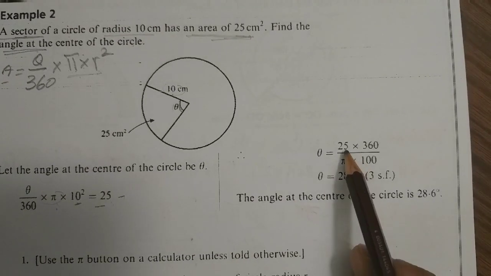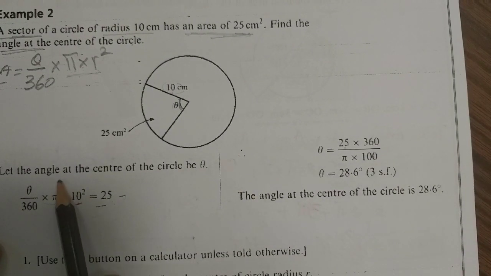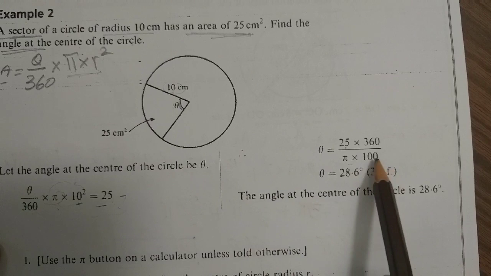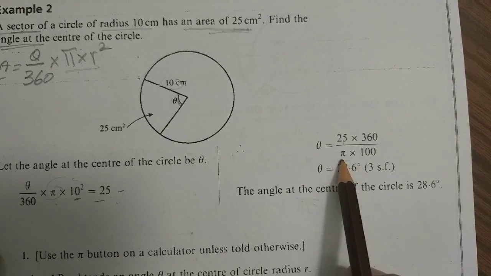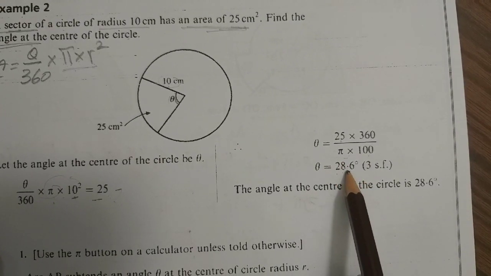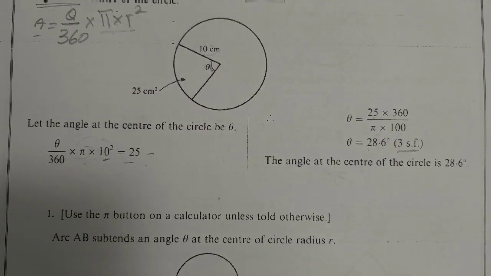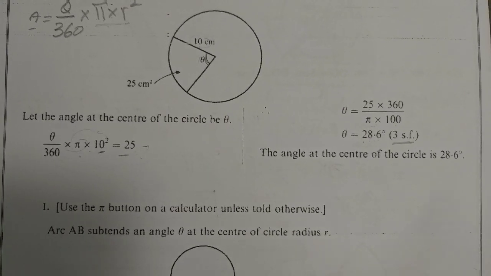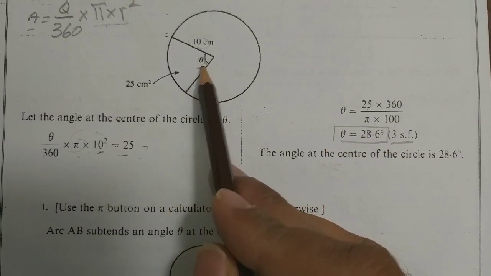So 25, because 360 as division transferred there becomes multiplication, and whatever multiplication is on the other side of the equation, when you transfer it, becomes division. So 10 square means 100, pi as it is. Simplify this using the calculator and the pi button. So you have the answer 28.6 degrees, which is 3 significant figures. I have already covered significant figures on the channel, you can go and find the details there. Okay, so angle theta is 28.6. This is the value we needed to find.